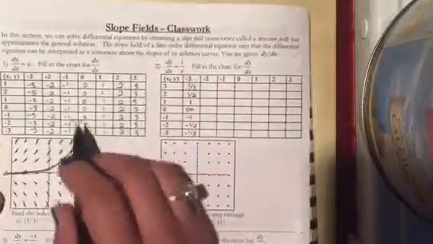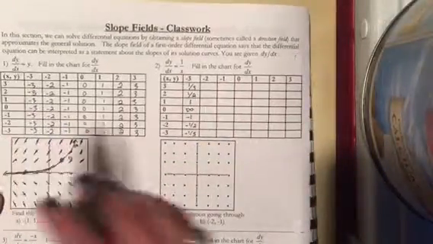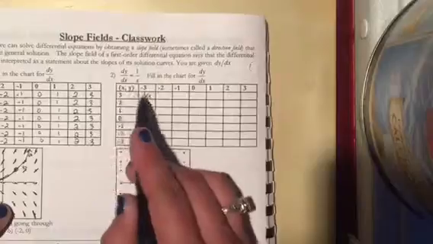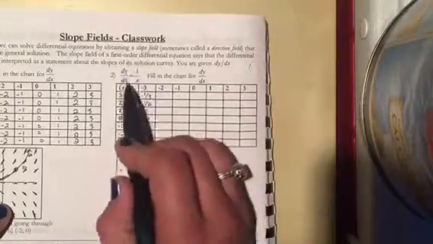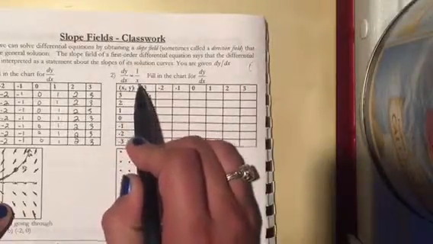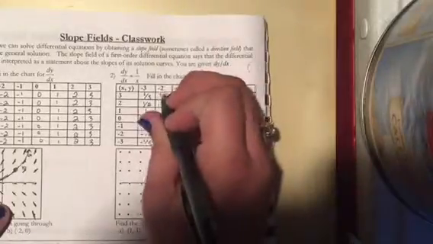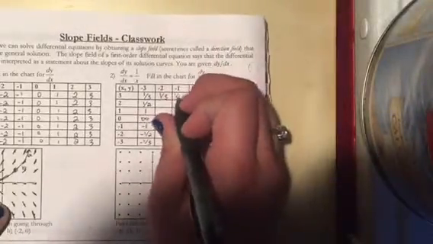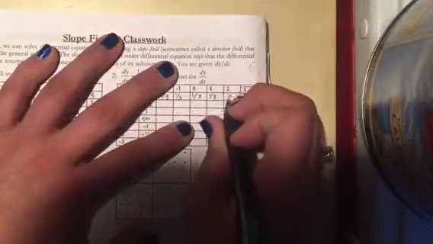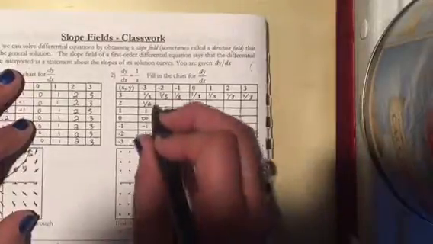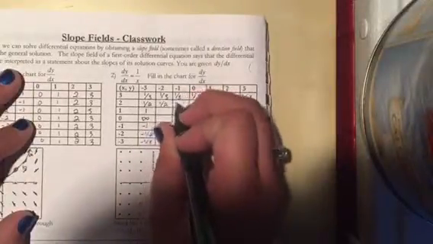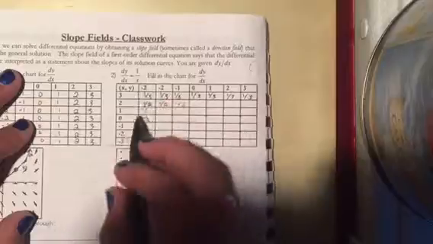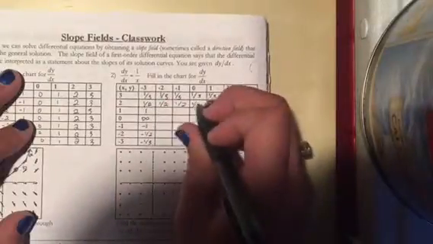So where in the last chart the y's stayed the same, in this chart my x's are going to stay the same, because the only thing that affects the slope in this situation is the x. So this one's going to be 1/3, this one's going to be 1/3, this one's going to be 1/3, all the way across. This one's going to be 1/2 all the way across, because its x is 2 for all of these points.